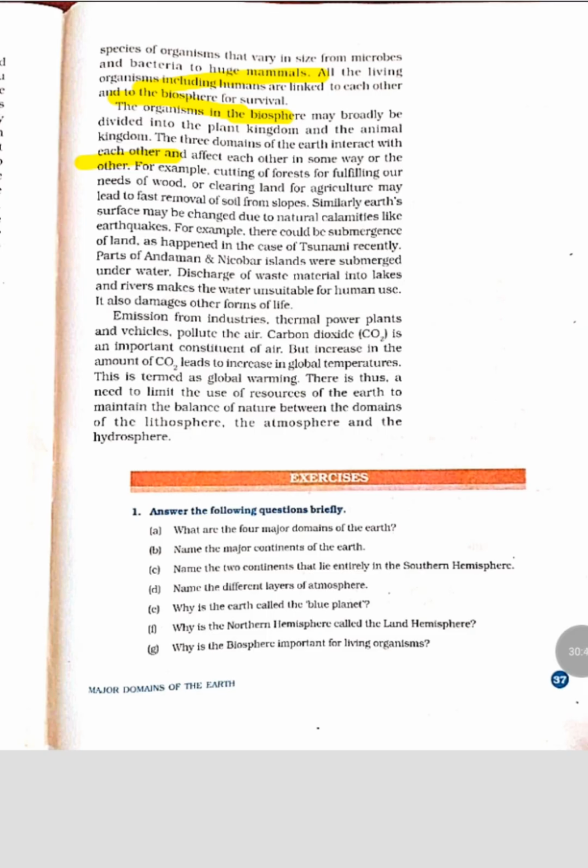Emissions from industry, thermal power plants, and vehicles pollute the air. Carbon dioxide is an important constituent of air, but an increase in the amount of carbon dioxide leads to a rise in global temperature. This is termed global warming. Thus we must maintain the balance of nature between the domains of the lithosphere, atmosphere, and hydrosphere, so equilibrium is important. In this chapter, we learned about the domains of the earth, the lithosphere, hydrosphere, and atmosphere, which make the biosphere and the survival conditions for our life.